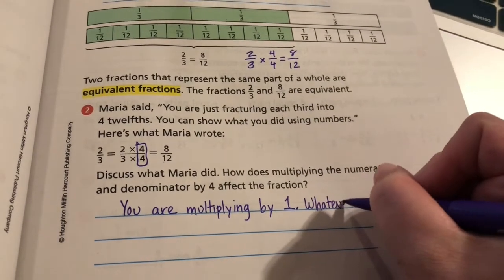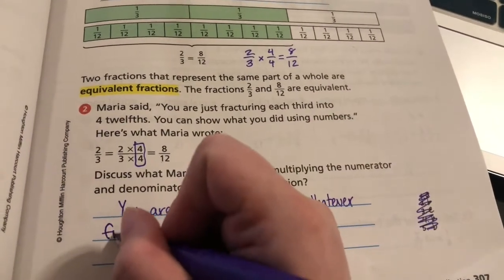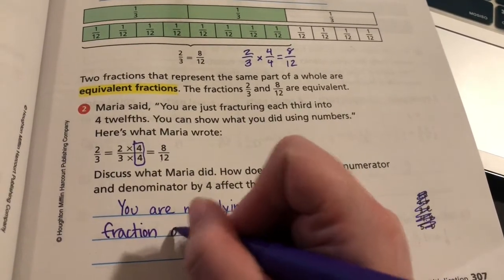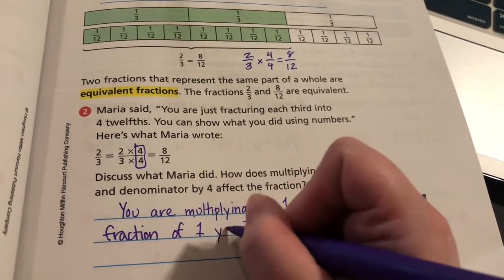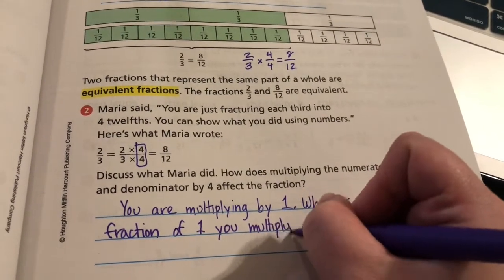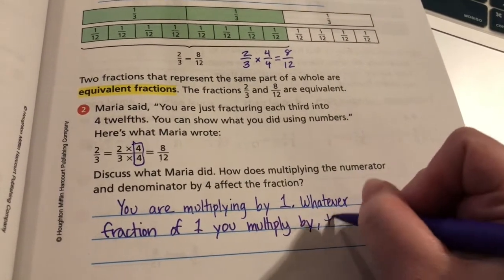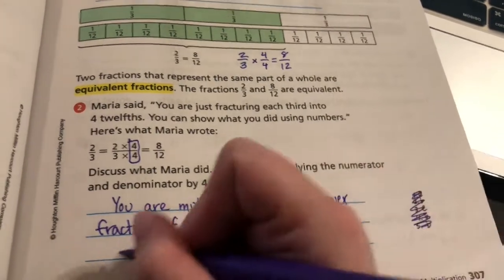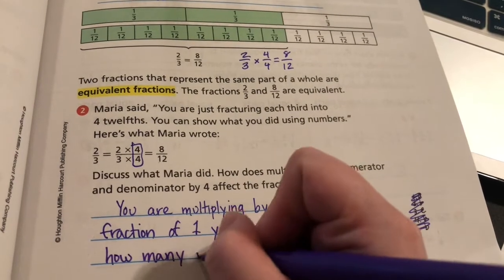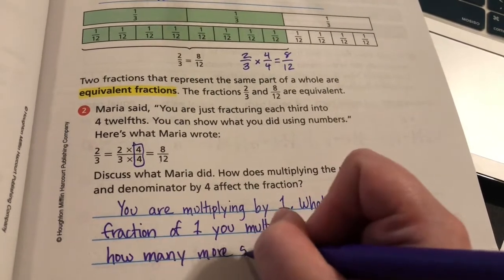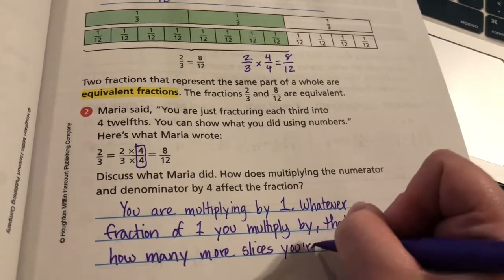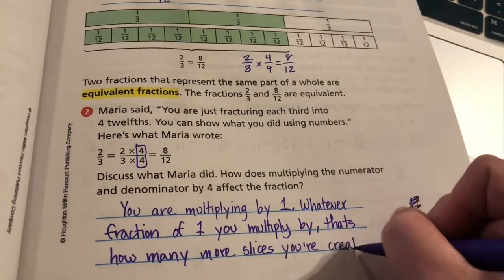Whatever fraction of 1 you multiply by, that's how many more slices you're creating.